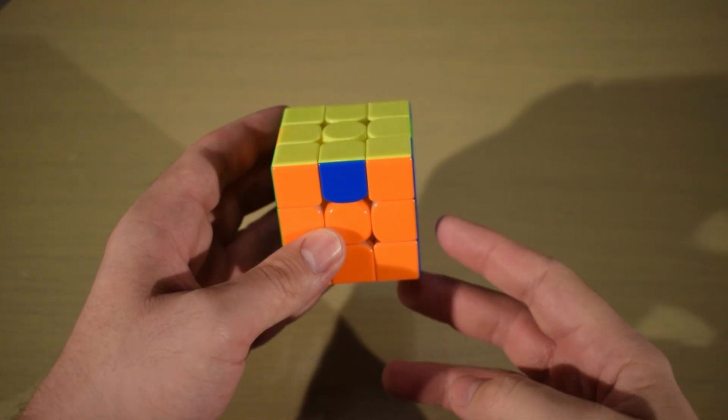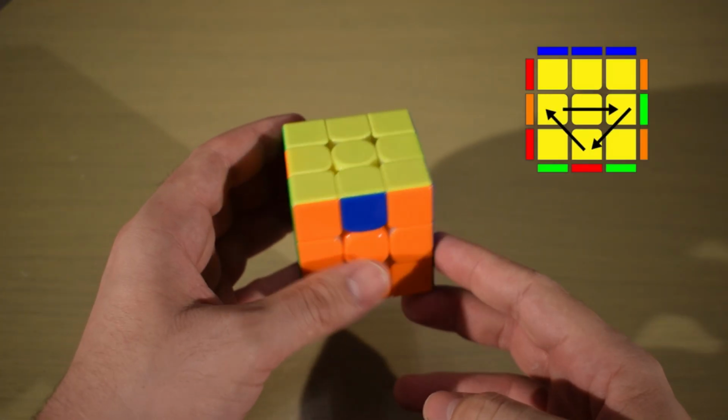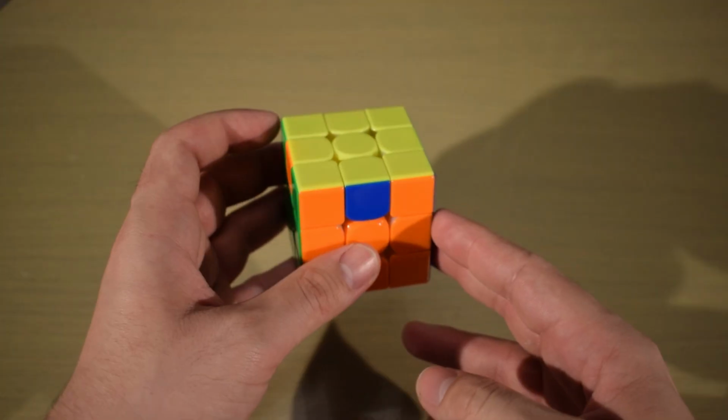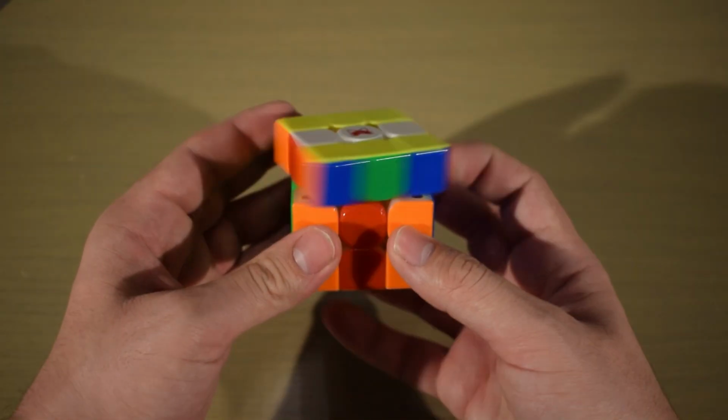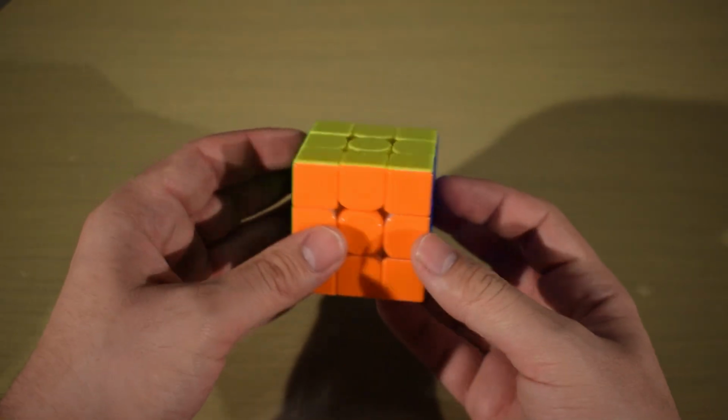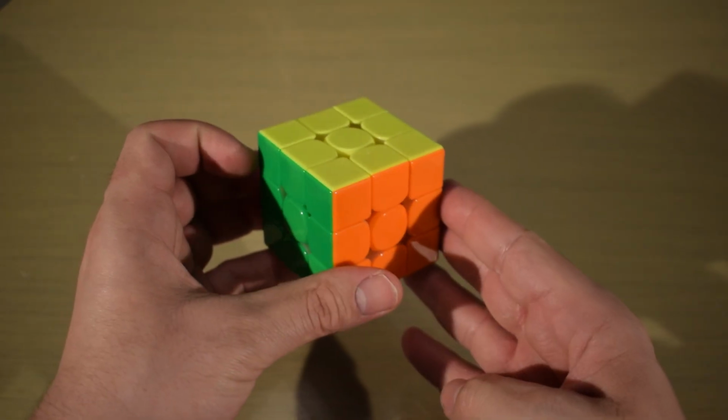And now the last step is to solve all the remaining edges. This means to put all of the remaining edges in the right position by using only one algorithm. So for this case, I will apply the algorithm. And now as you can see, the last layer and the cube are solved.